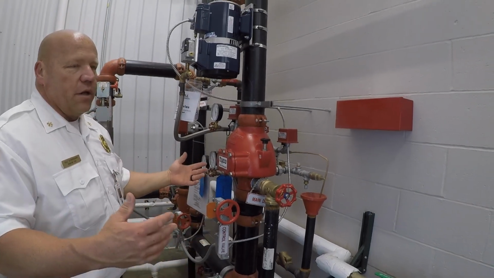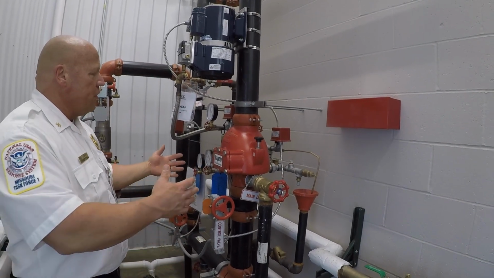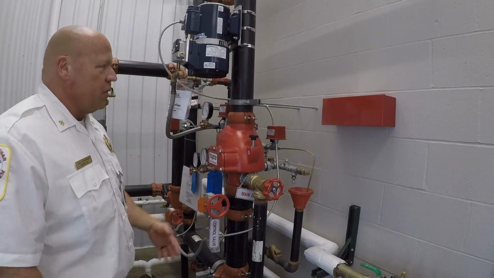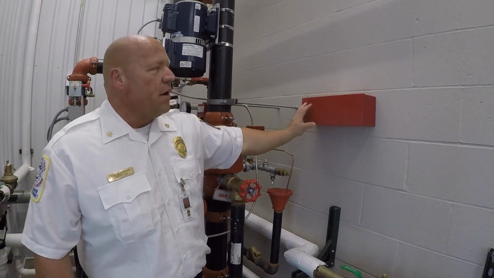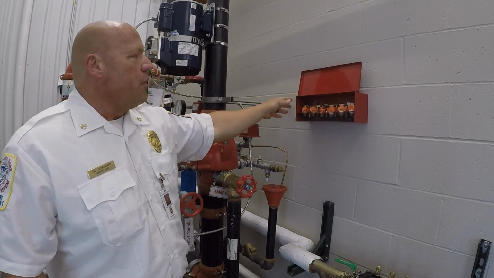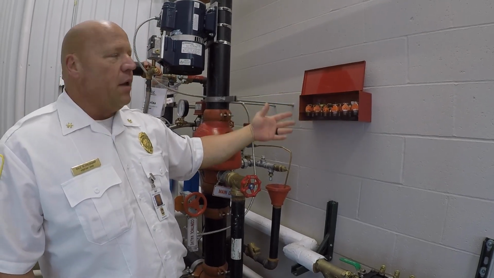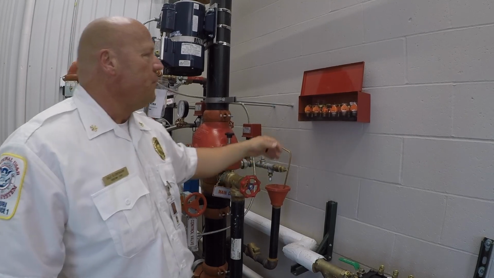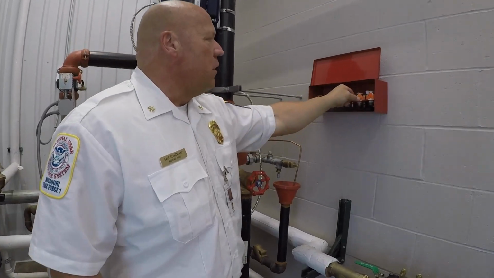So near any sprinkler riser or sprinkler control system, you should have a cabinet that's identified as spare sprinkler heads. Inside here, you're required to carry a certain number of replacement heads based on the size of your system. As you can see, there's several different ones.